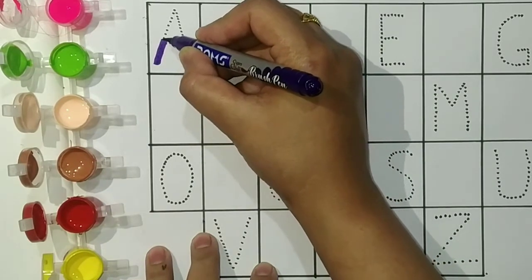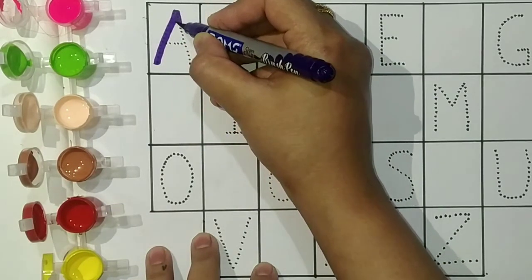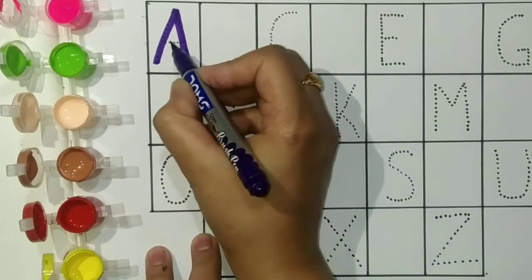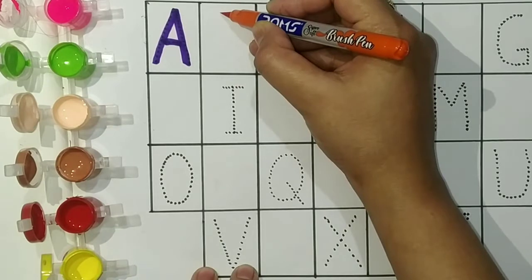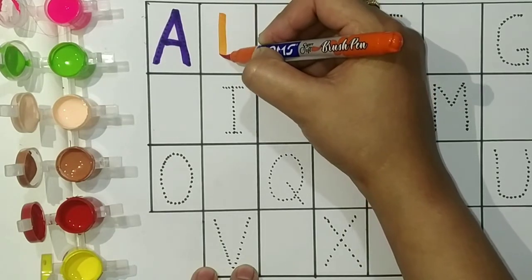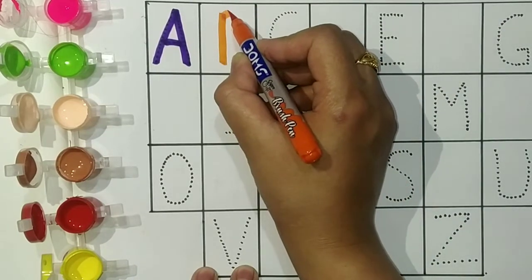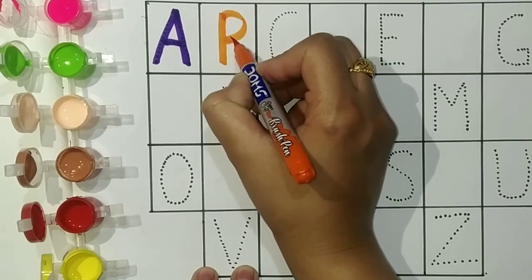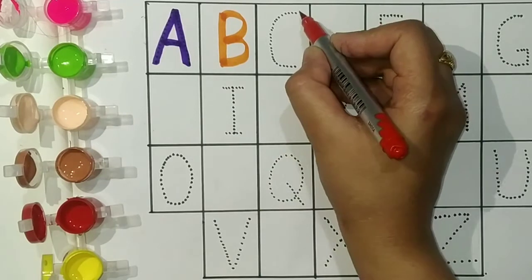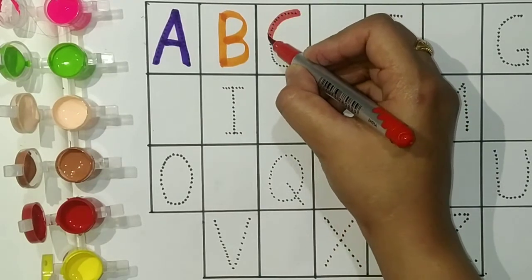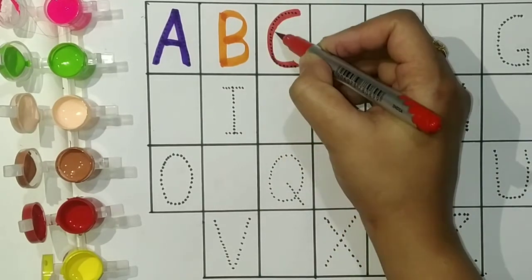Purple color, A for ant, A for ant. Orange color, B for bat, B for bat. Red color, C for cow, C for cow.